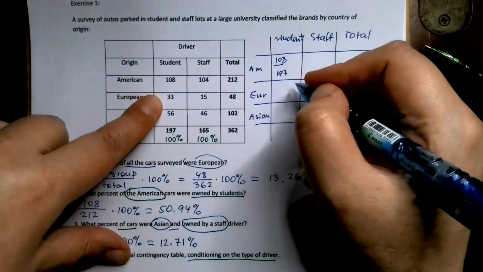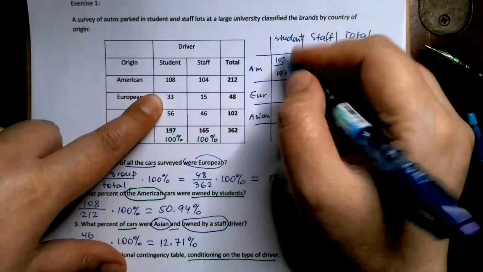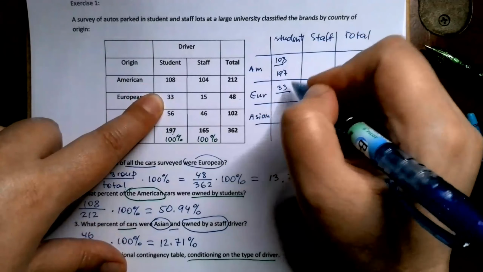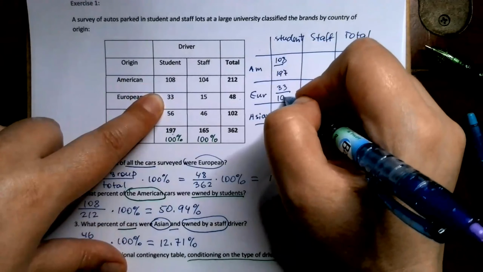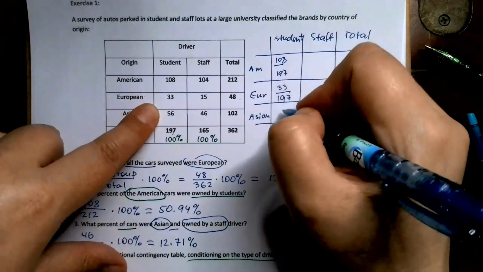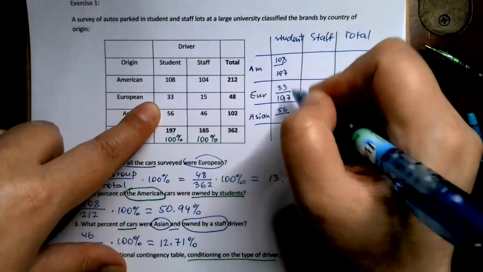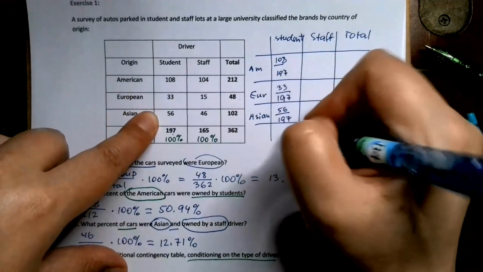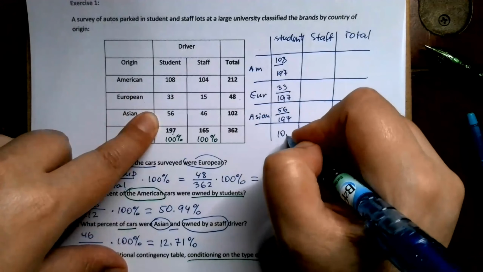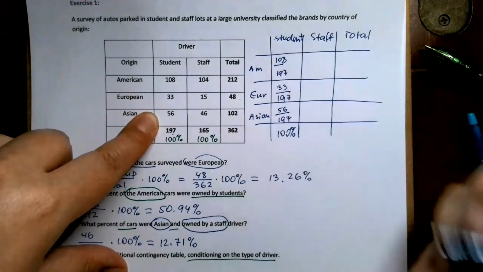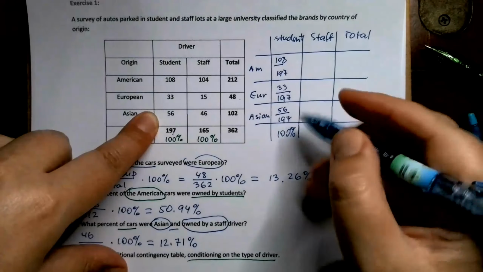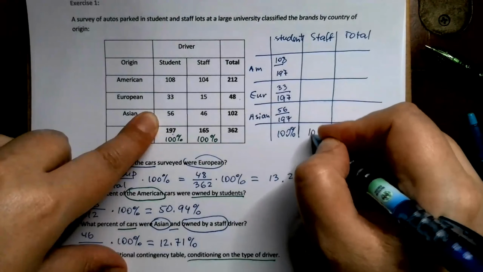Then for the European cars, it's 33 out of all student drivers, and then 56 out of all student drivers. And that's hopefully going to be 100% of all of the student drivers. Now we're going to look at all of the staff drivers, 100% of them.